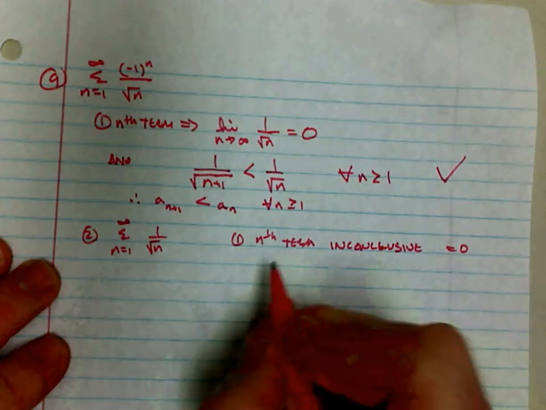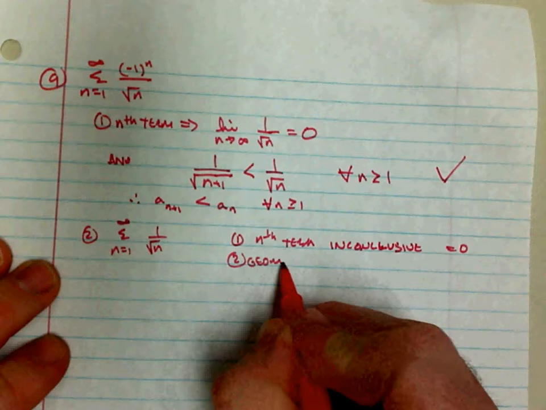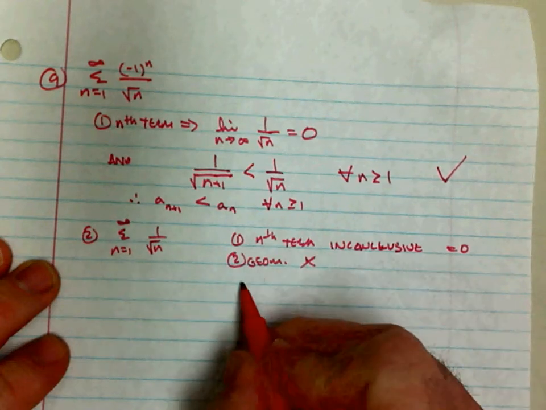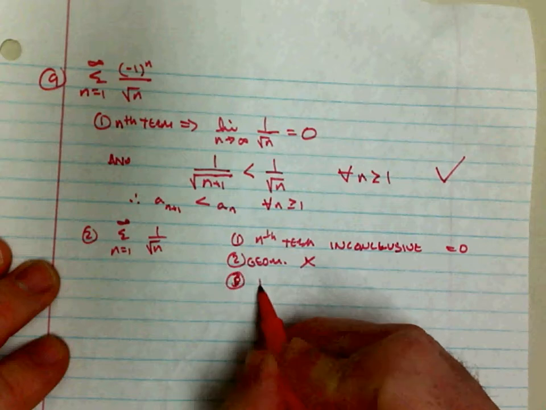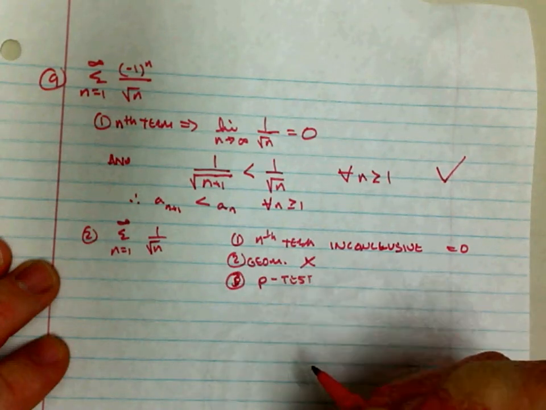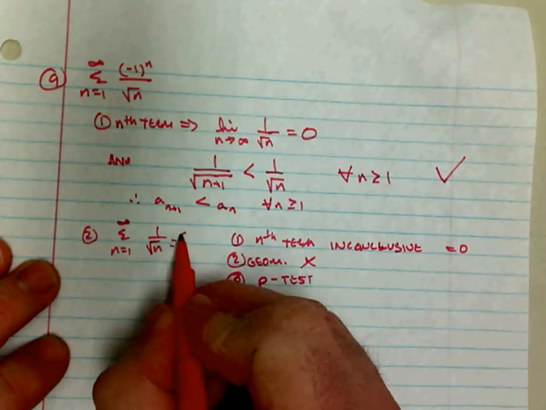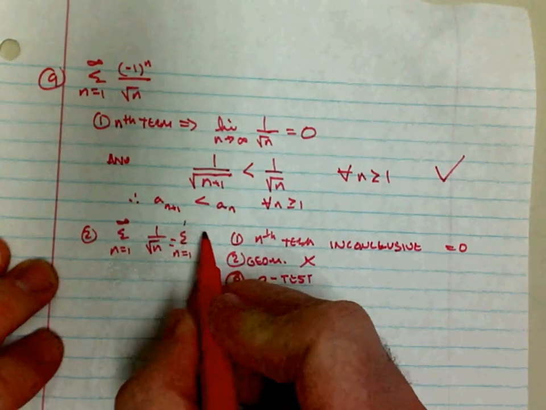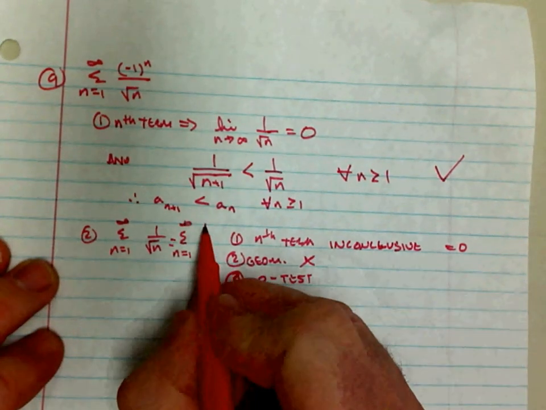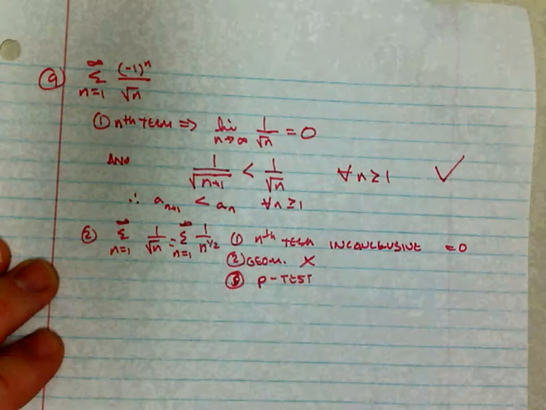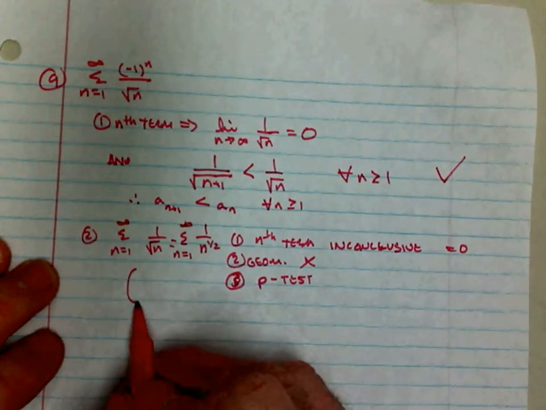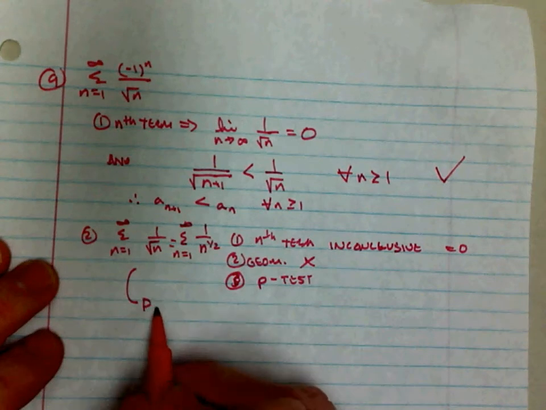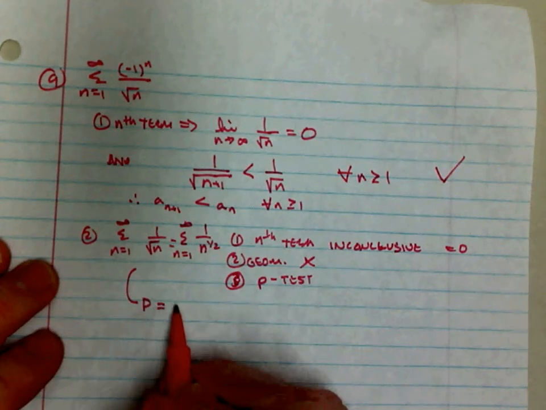Geometric, again, not something that's necessary. P-test, wait a second. This one will work with the p-test because isn't this the same thing as the sum from n equals 1 to infinity of 1 over n to the 1/2 power? So by the p-test in this one, our p-value is 1/2.